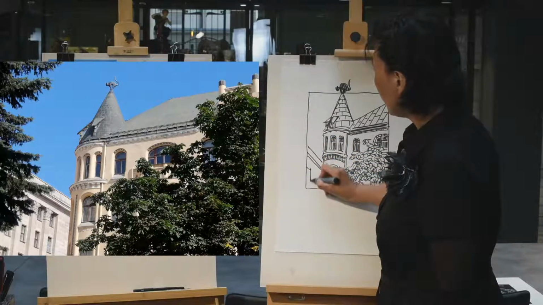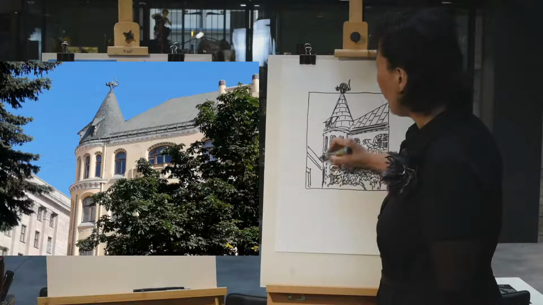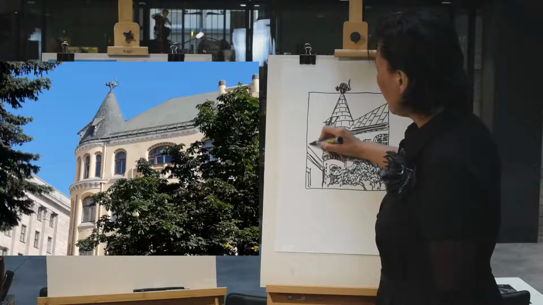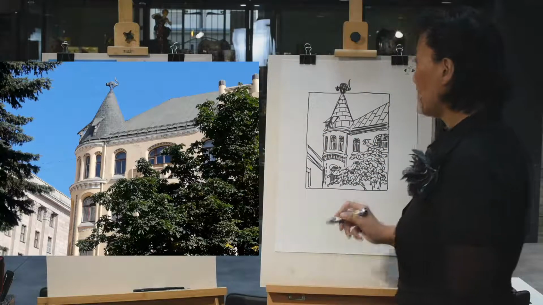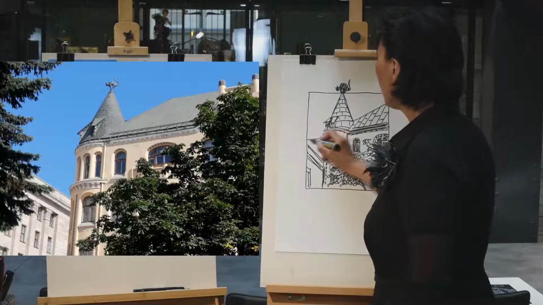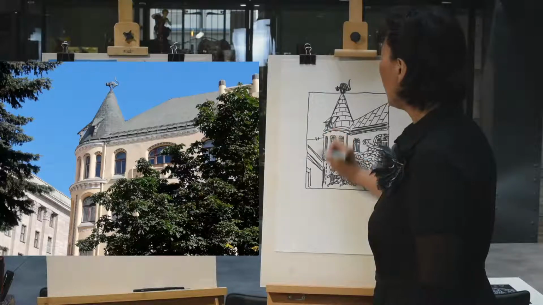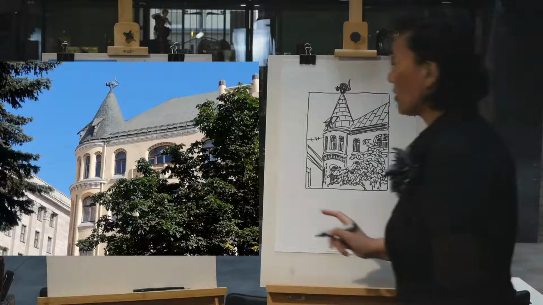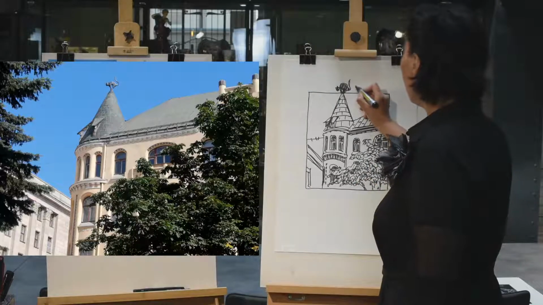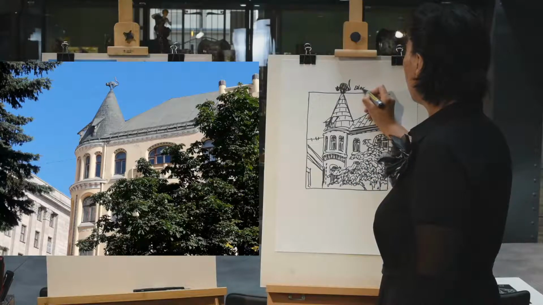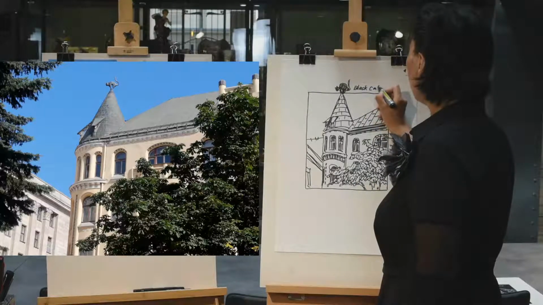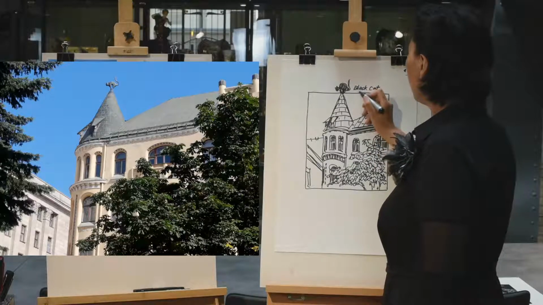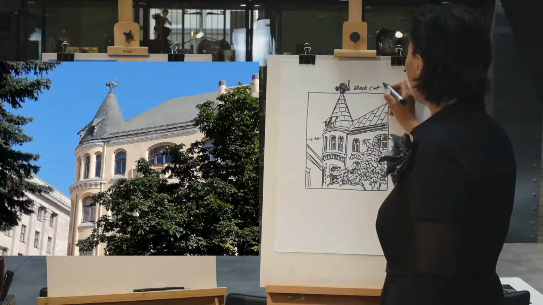See, it's even half windows here, so you can see the reference. Yeah, it's almost finished. If you want, put some birds here. Interesting. And this is the first part we call the black cat. Beautiful.